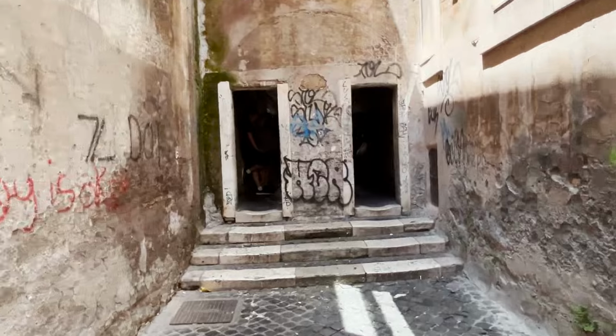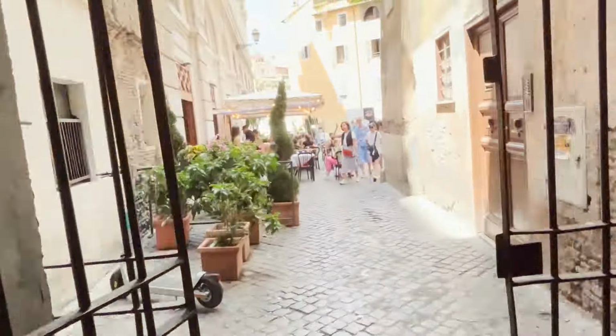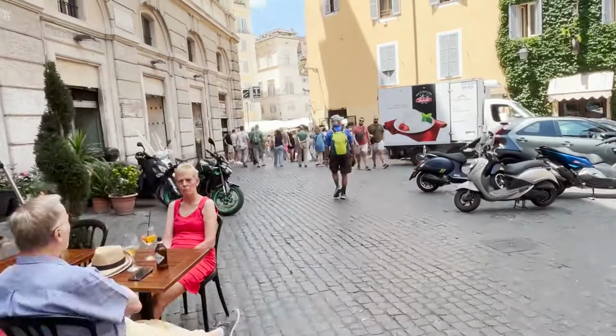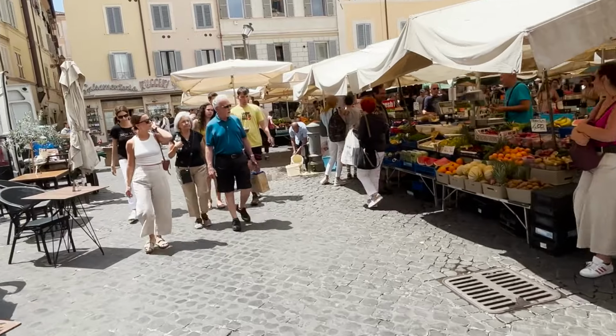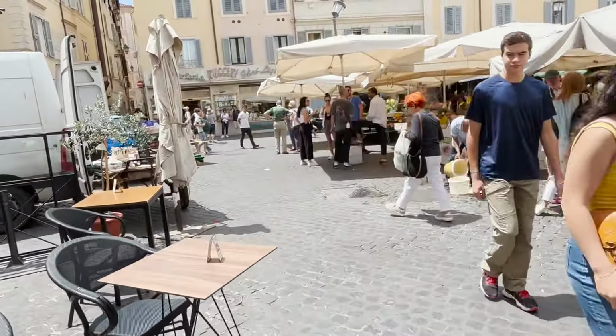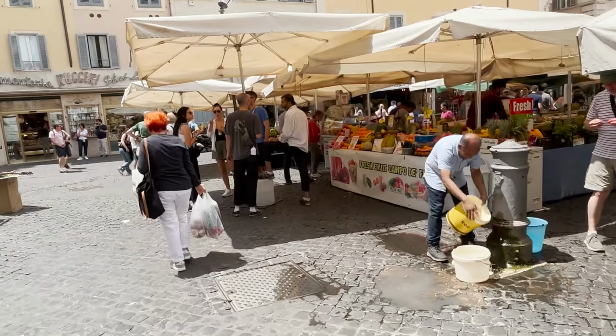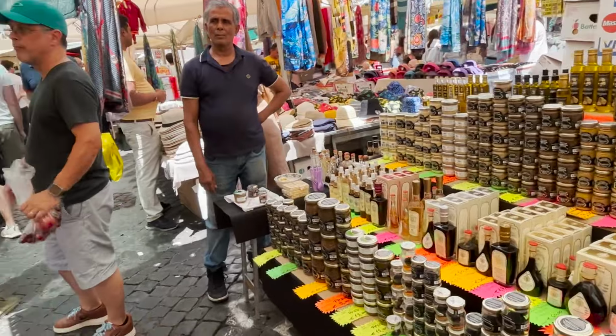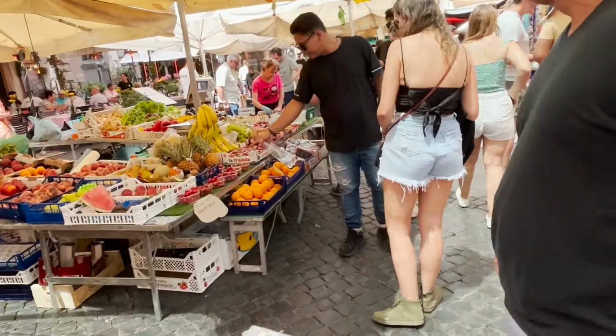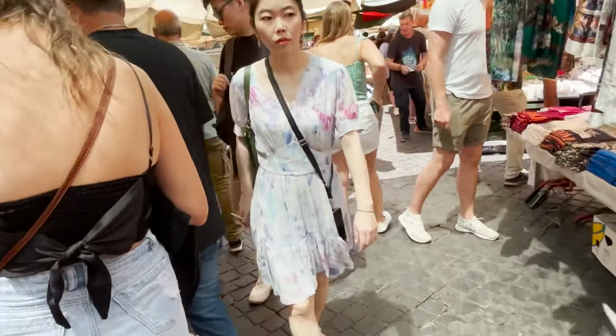So right through this little odd entryway, that's Campo Dei Fiori. There's other ways to get in here, but this is kind of an interesting way. A hat, scarf, or shirt, they've got it for you here at Campo Dei Fiori.